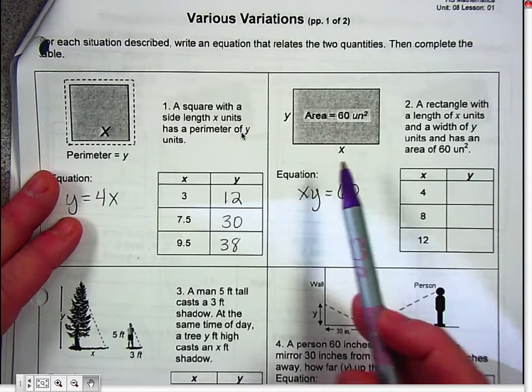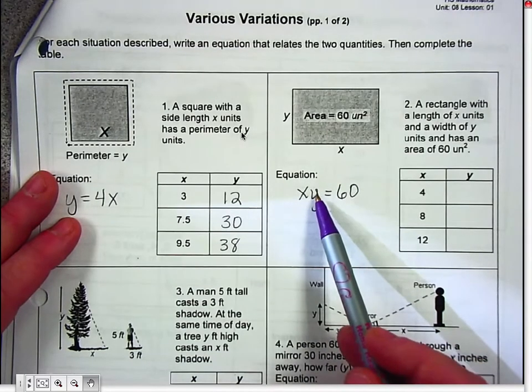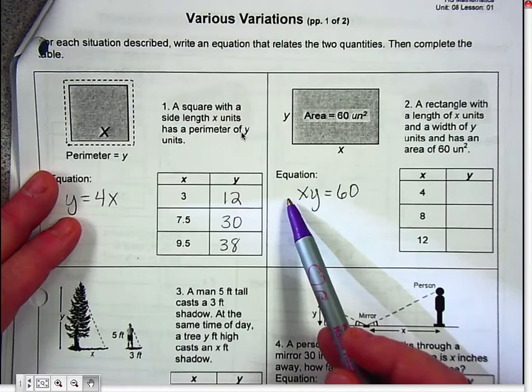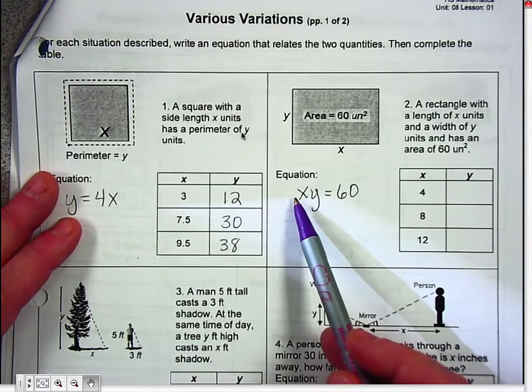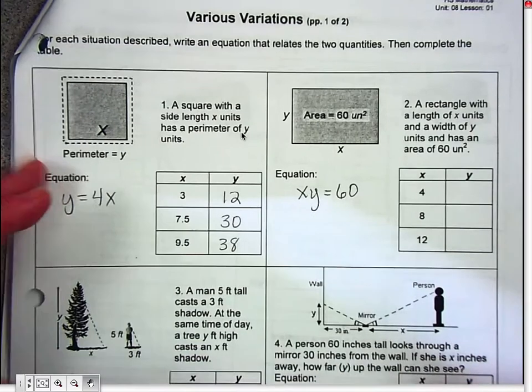The length could be 15 and then the width 4. Or what else? 30 and 2, 5 and 12, 6 and 10. Okay. Or even decimals in between.